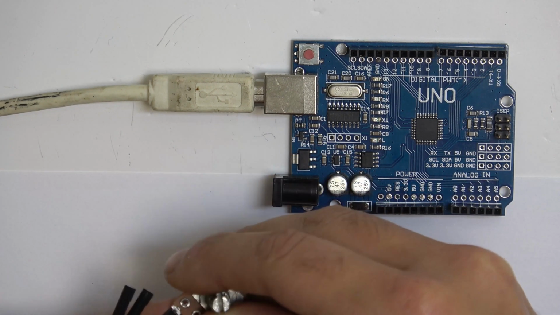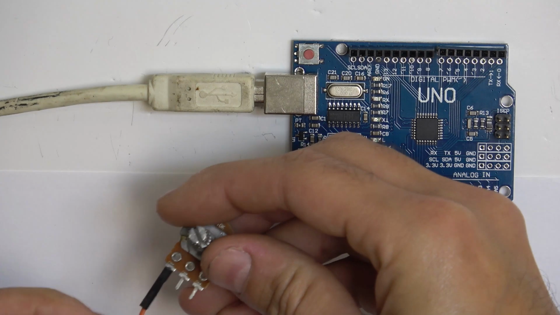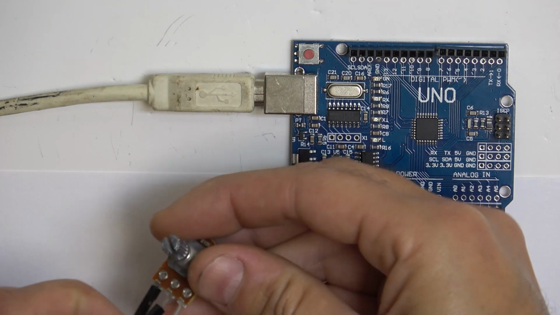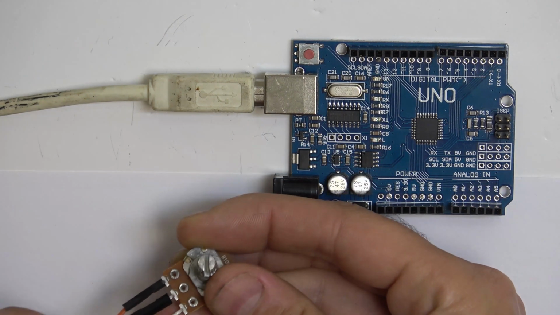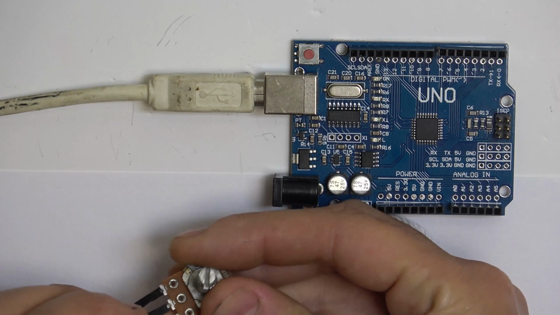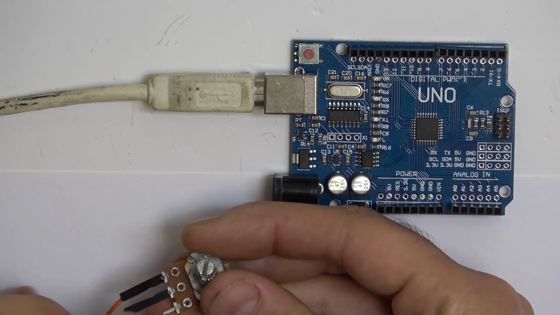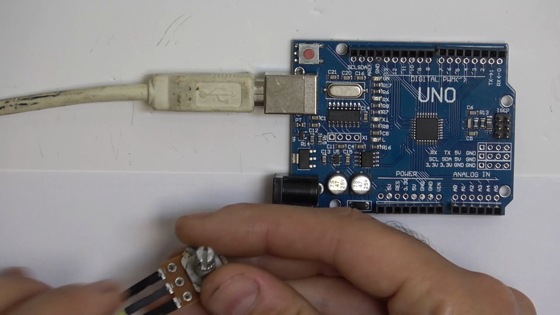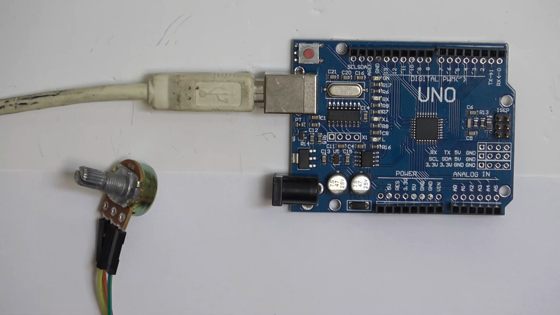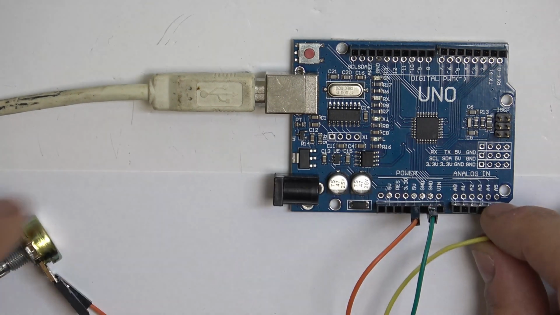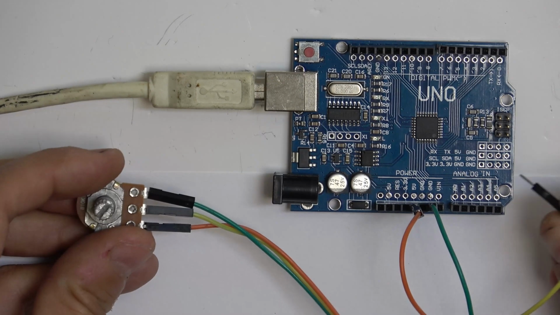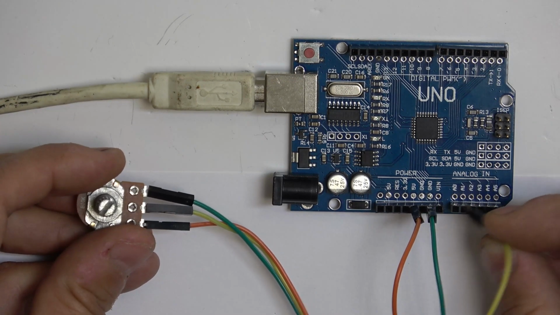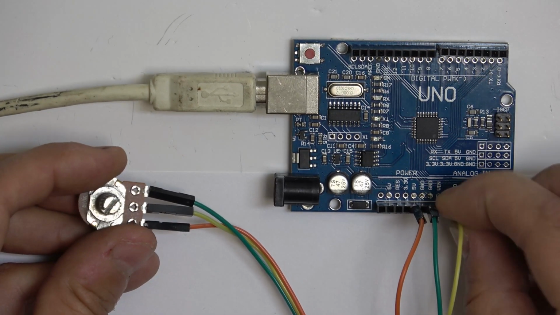Here we use some F to M DuPont connectors, or we could solder some solid core wire to the resistor pins. Unfortunately, it won't connect directly to the board. Once the wire is attached, we connect the first pin of the resistor to the board's 5-volt pin, the middle pin to A0, and the third pin to ground.